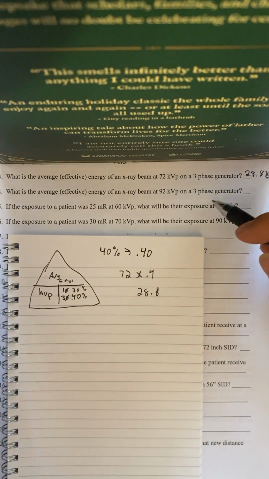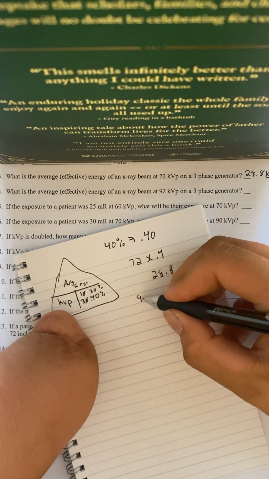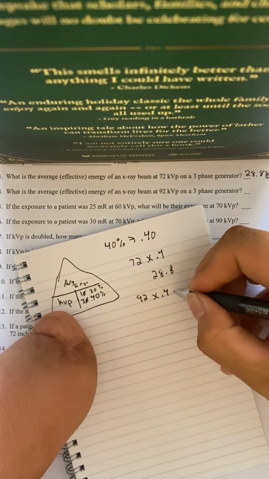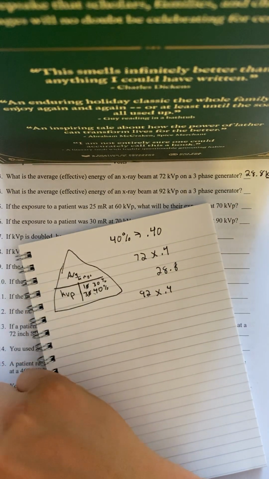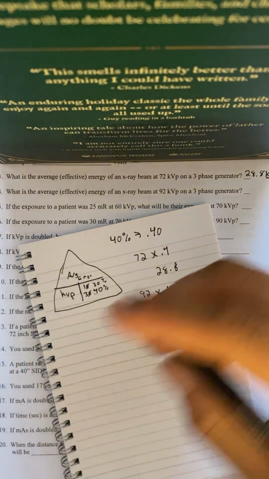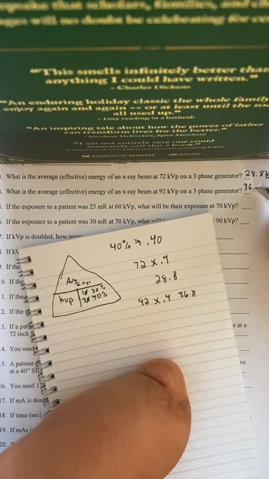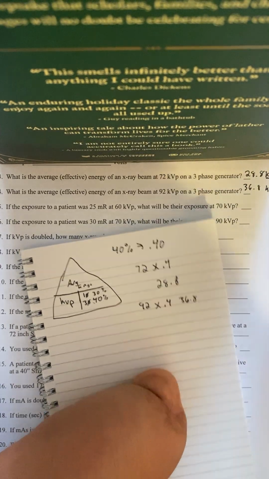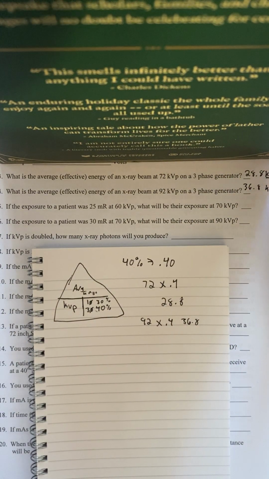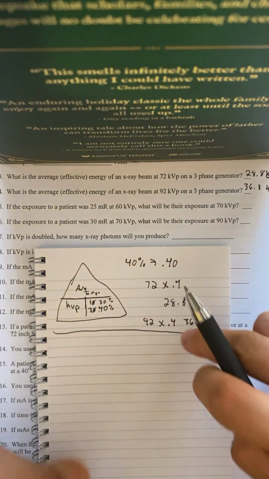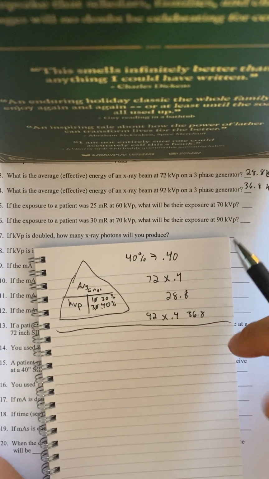Next question, it's really easy again. 92 kV times, again, 3-phase, so 0.4, which would then give us 92 times 0.4, 36.8. So 36.8 keVs. Alrighty. That's the first few problems. I'm going to put a little line to separate everything.